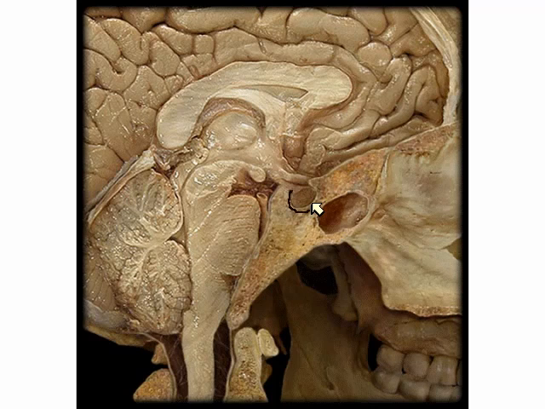Here you see it right here. I believe that means in Latin Turkish saddle, and the pituitary gland sits right in there. So here again you see the pituitary gland. There's a stalk called the pituitary stalk that connects the pituitary gland to the hypothalamus of the brain.